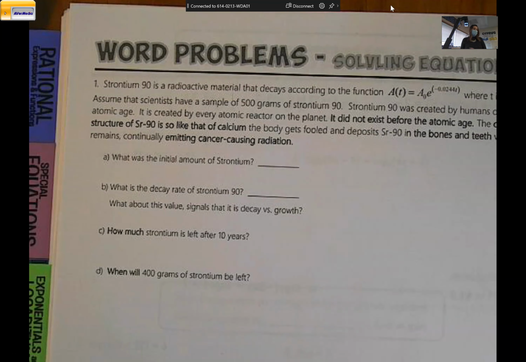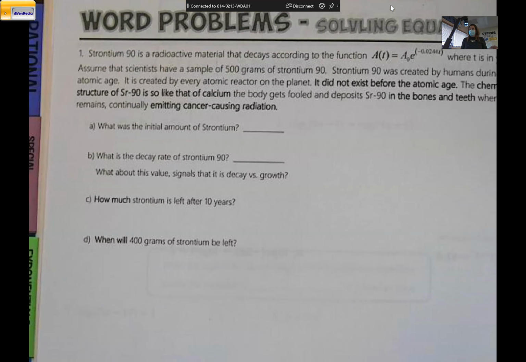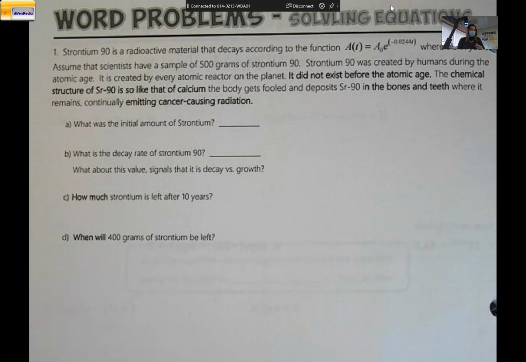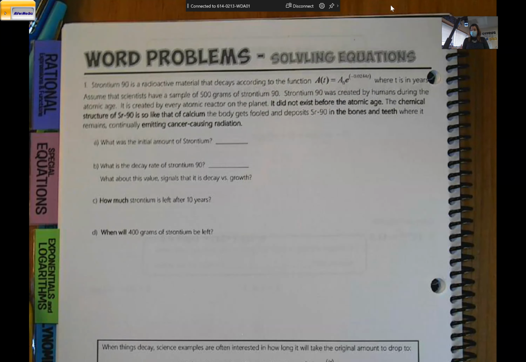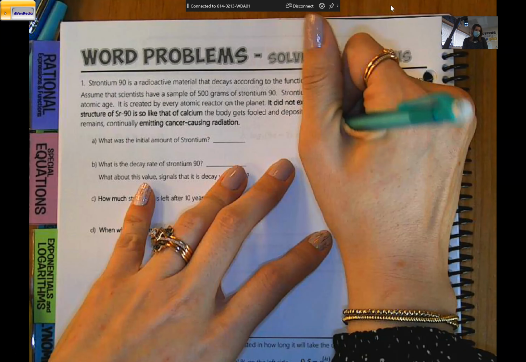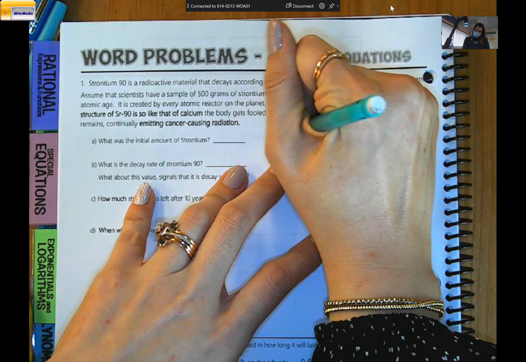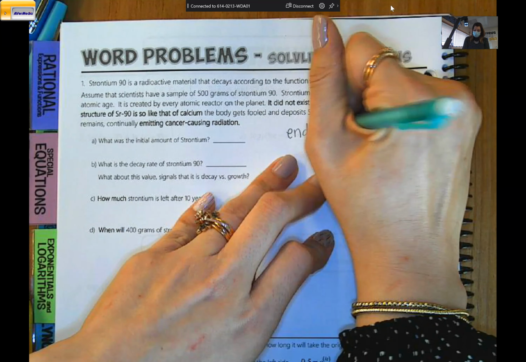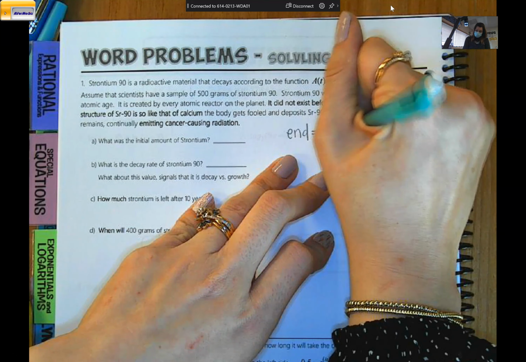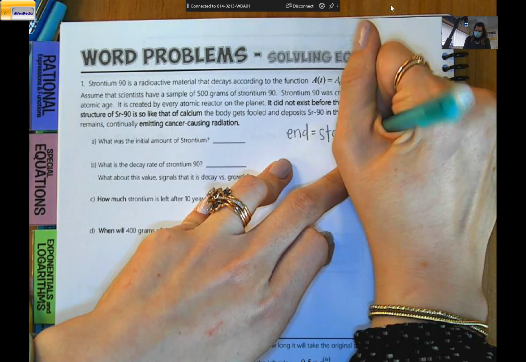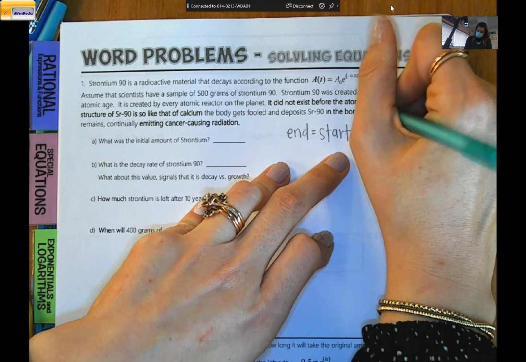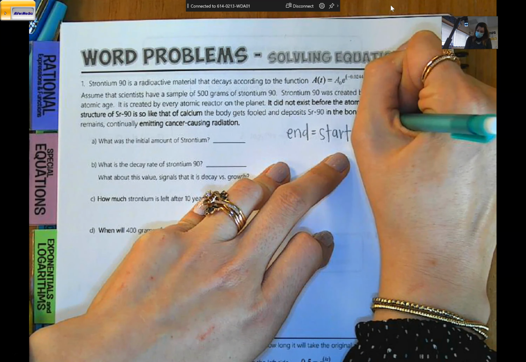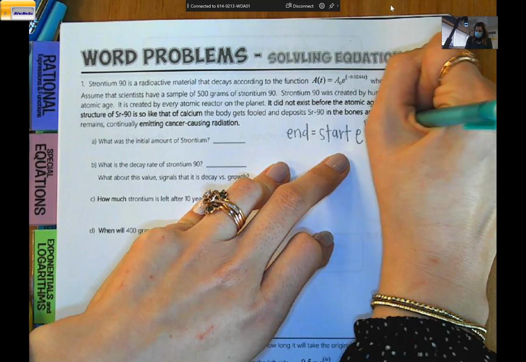Before I read any problem, all of your equations today are going to have the following form. It's going to be your end amount equals your start amount, E to the rate multiplied by time.